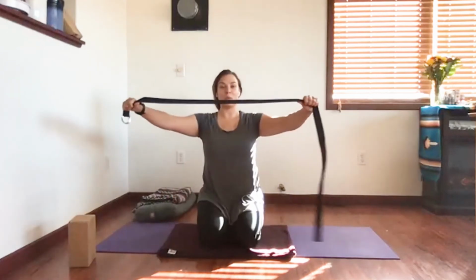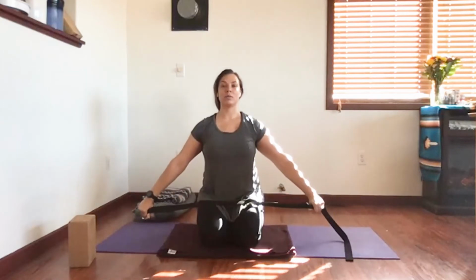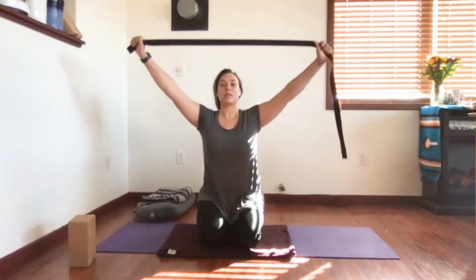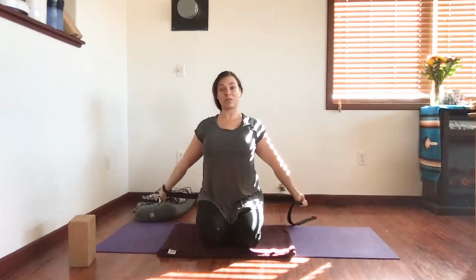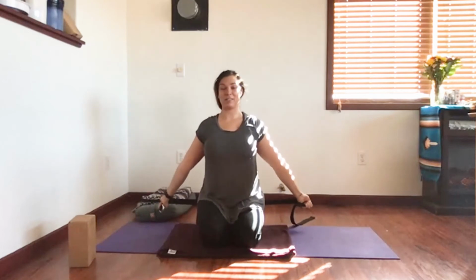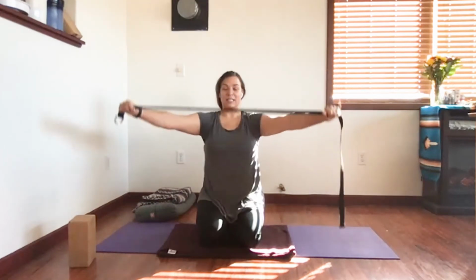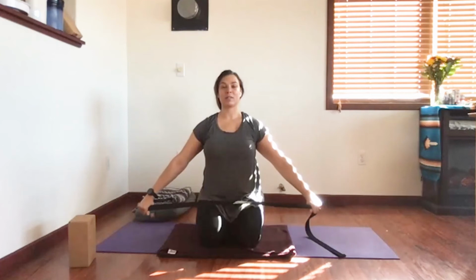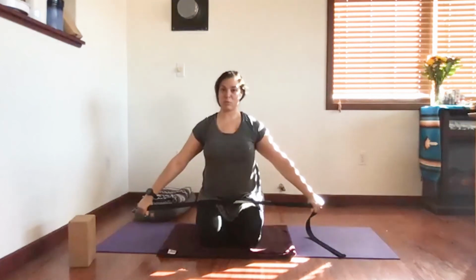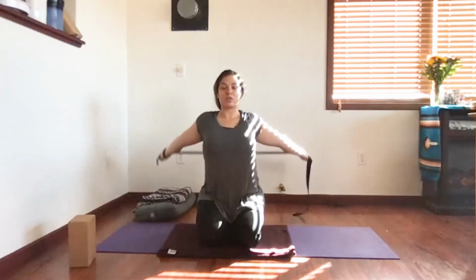You're gonna go ahead and pull the strap nice and taut in front of you, arms are straight. We'll start with the hands low, and you're gonna lift the arms up and back behind you. Notice if those elbows want to bend, and instead you can just slide your hands down the strap away from each other a little bit more. And then we'll bring the arms back up and over. We're gonna do this 3 more times, feeling what's happening in the shoulders.